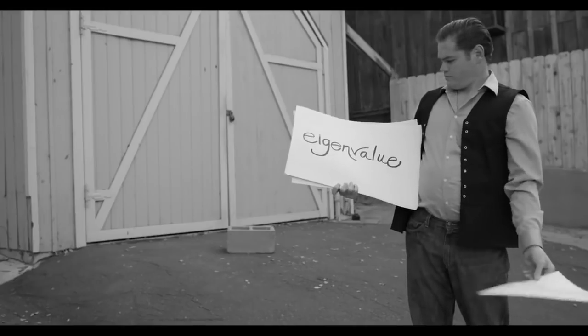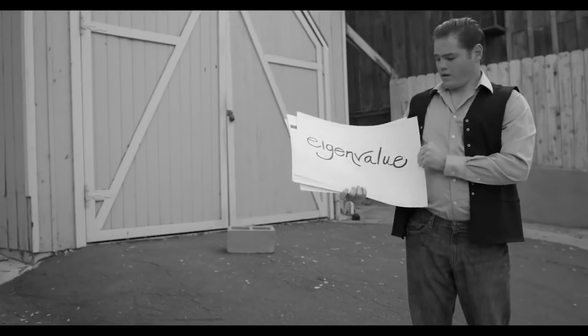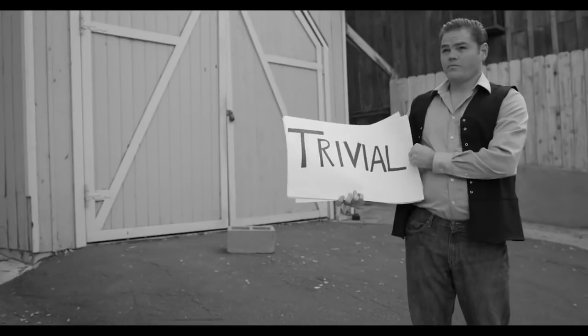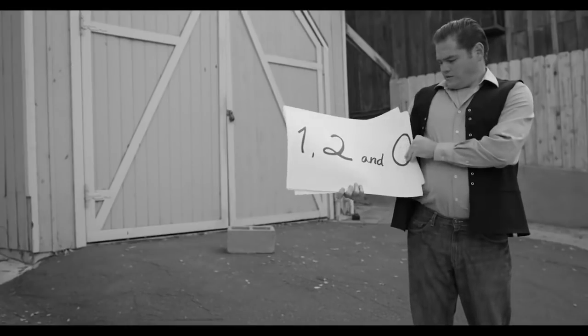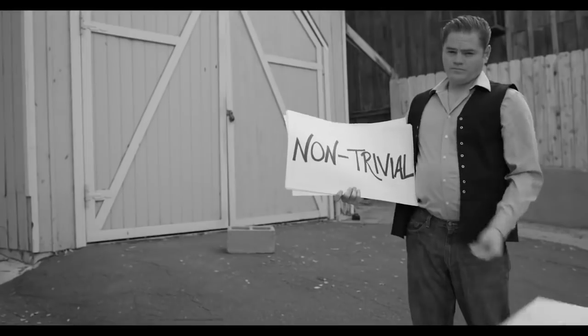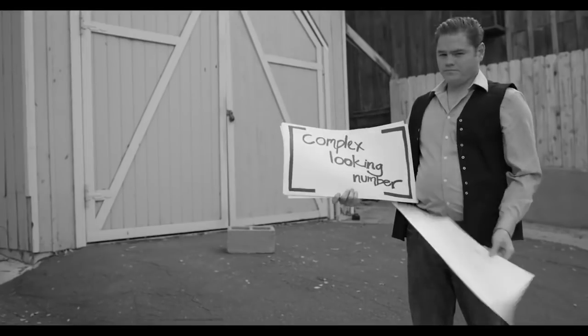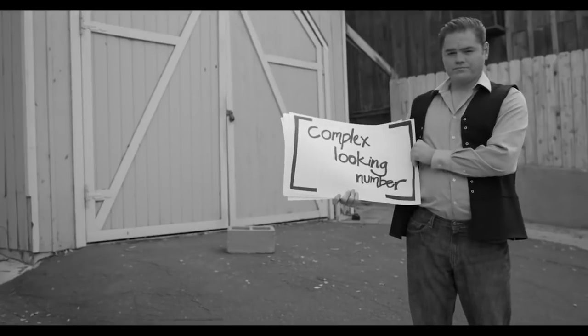Each of these combinations of numbers has a value. It's called an eigenvalue. Some eigenvalues are called trivial. These are values like 1, 2, and 0. And some are called non-trivial. And those are all sorts of more complex-looking numbers. So, here's the interesting part.